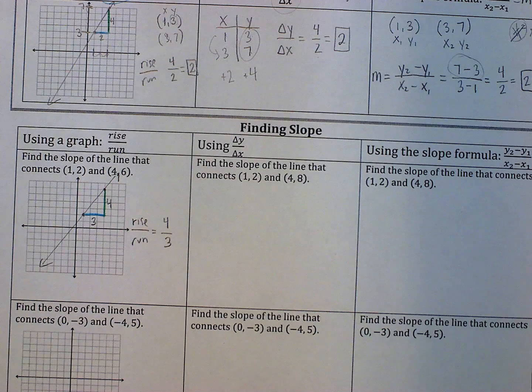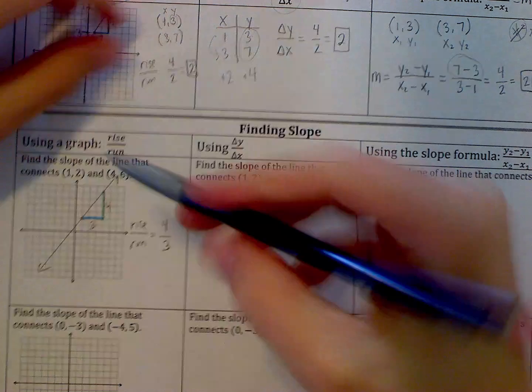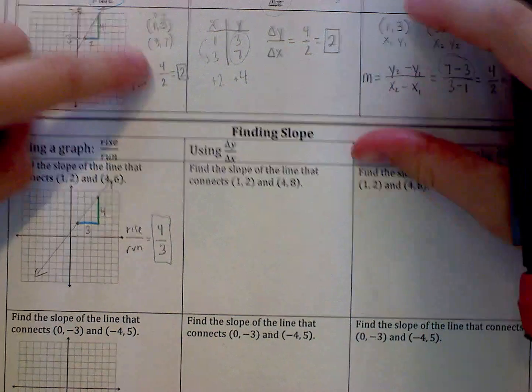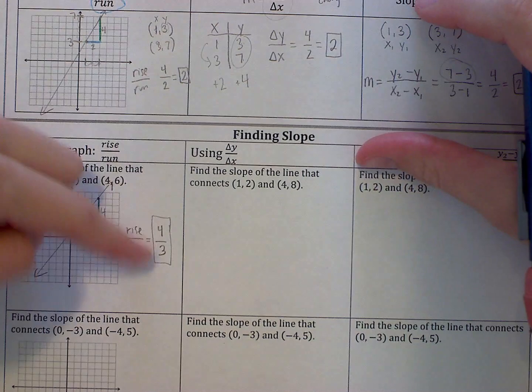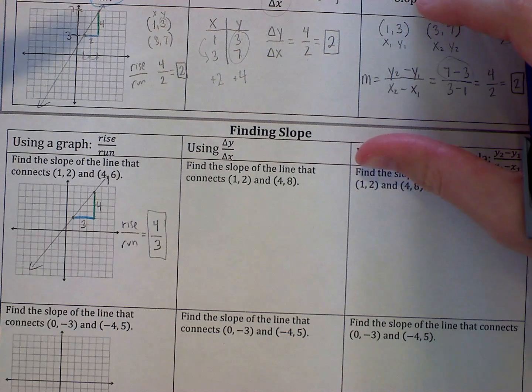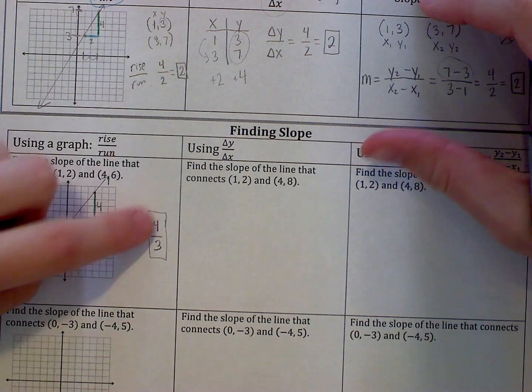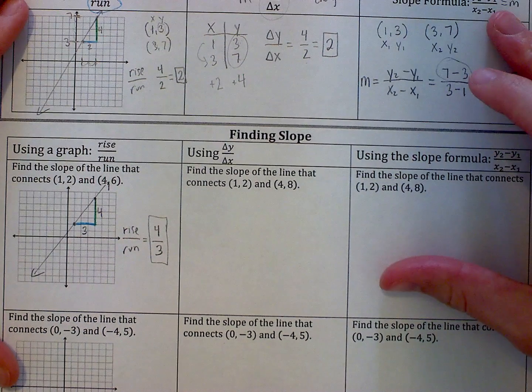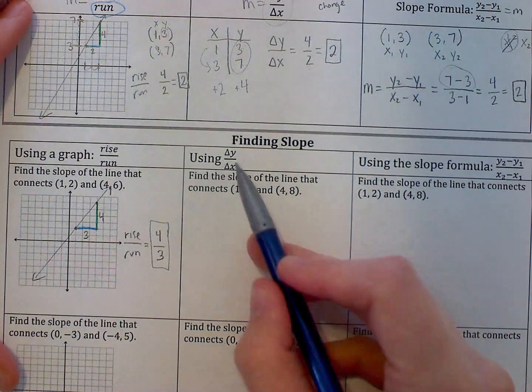So this is it. I can't simplify 4 over 3. That's my slope. Earlier, 4 divided by 2 was 2, but 4 divided by 3 is 1.3 repeating, but I don't need to do that. Just 4 over 3 is fine. If it doesn't divide, it doesn't divide, and you can keep it as a fraction.